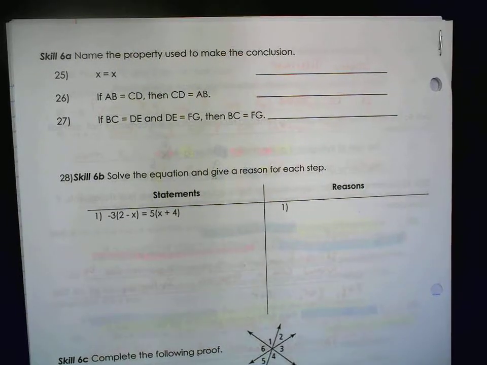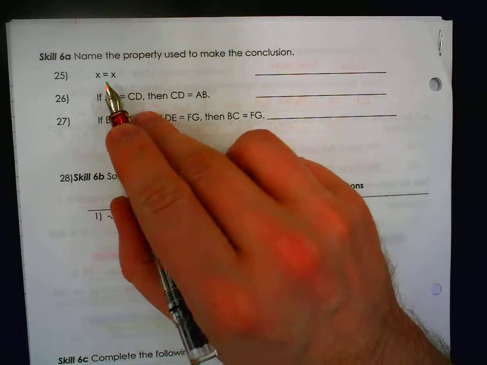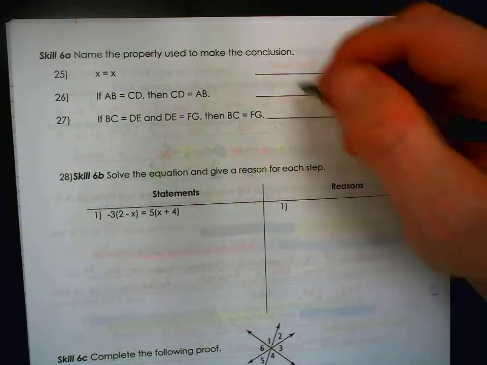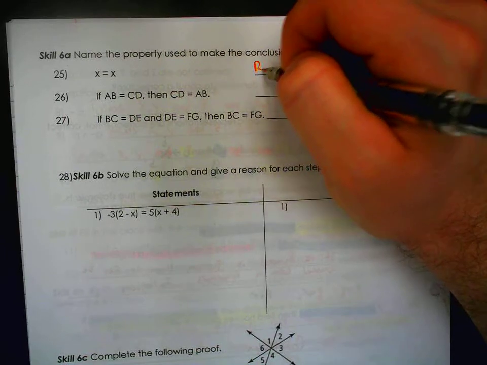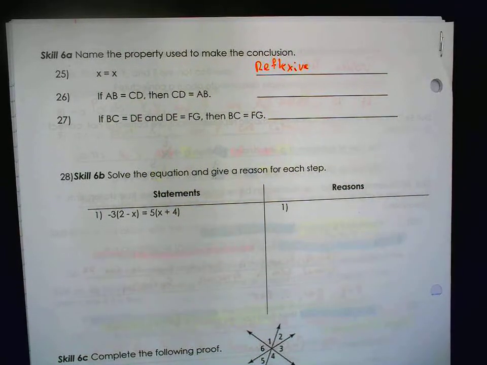In our final Unit 2 review packet video, we'll be covering Topic 6, Proofs. Name the property used to make the conclusion. Here we have x equals x. Everything is equal to itself. The property that allows us to say that is the reflexive property of equality, which we'll just write as reflexive.